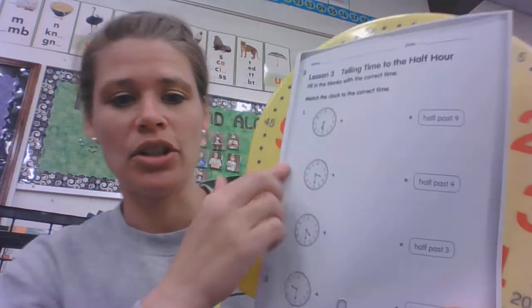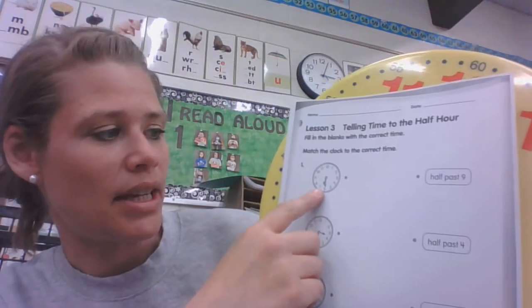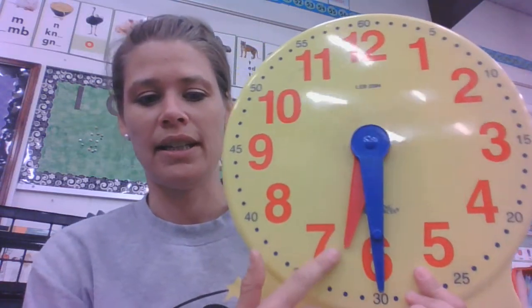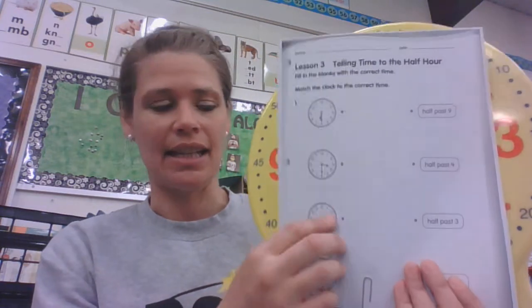So when you look at your worksheet right here, this time right here, your hour hand looks like this. I'll show you. So your hour hand is in between the 6 and the 7. It's not on the 7 yet, so it is still 6:30 or half past 6.